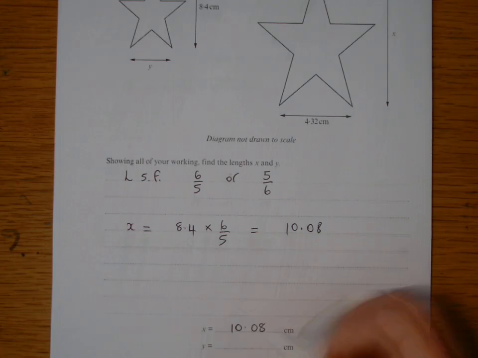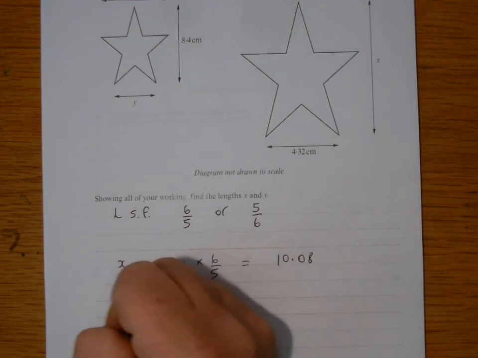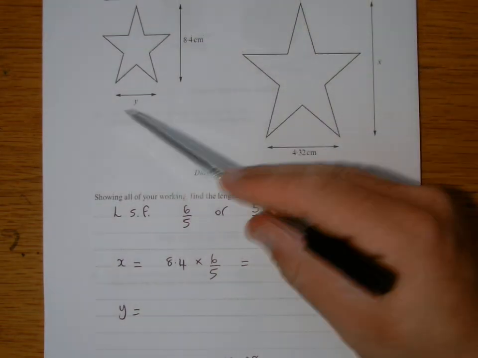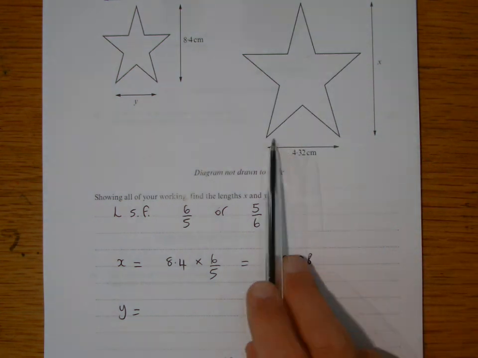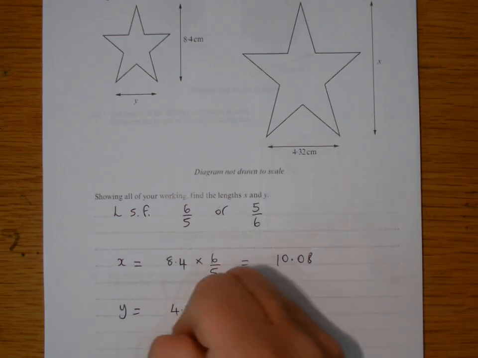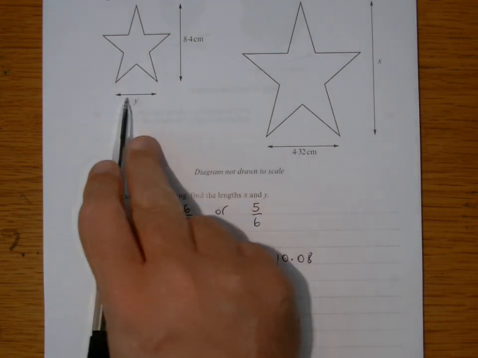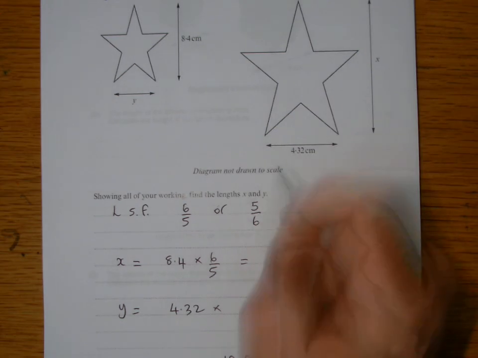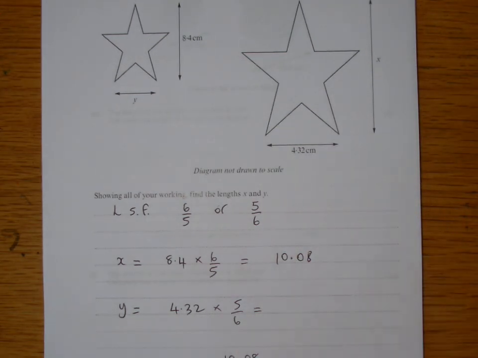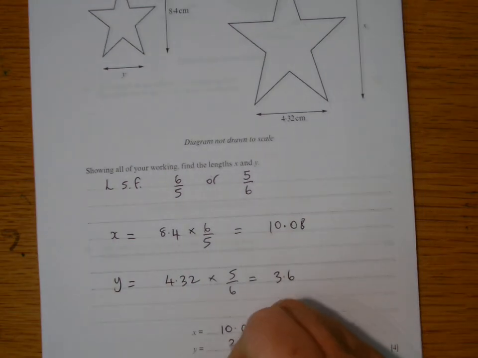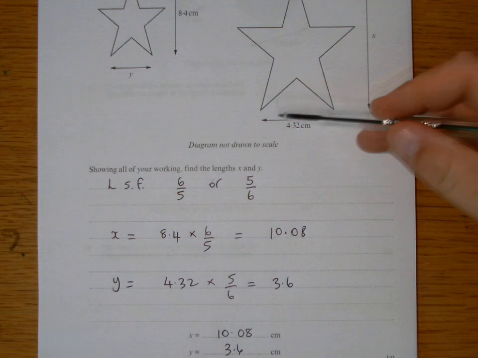I can write it down here. Similarly, we'll work out y. For y, we take the side that corresponds to y, which is the breadth from the bottom two parts of the star here, so 4.32. So I'm going to take 4.32, and then we need to ask ourselves, do I want to make this larger or smaller to get to y? Well, clearly y is smaller, so I need to multiply this by the smaller scale factor, smaller number on top. So multiply it by the proper fraction, and you get a smaller answer than 4.32. In fact, you get 3.6, and that makes sense, as we'd expect y to be smaller than the 4.32.